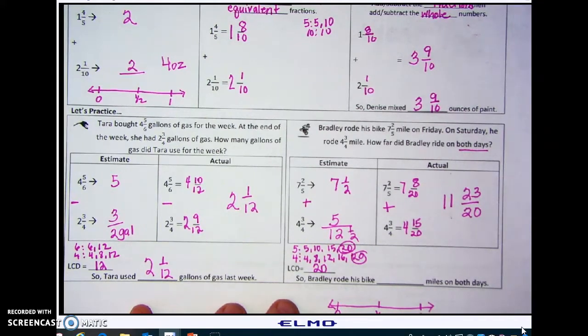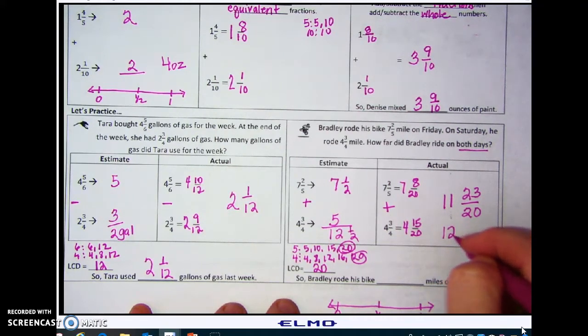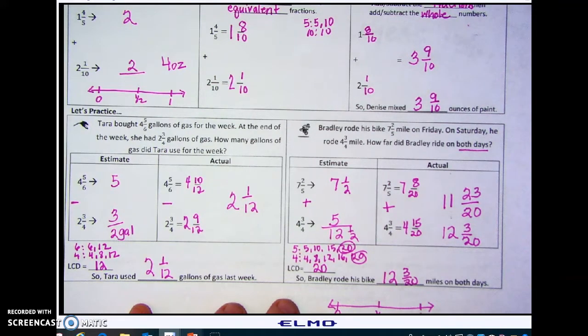Wait a minute, I can't do that. So what do I do? I have to make this number into an improper fraction. I've got to take the whole out. Well, if I take 20/20ths out, and that's a whole, my 11 becomes 12, and I have 3/20ths left over. So Bradley rode his bike 12 and 3/20ths miles on both days.